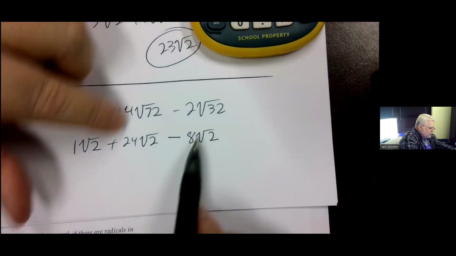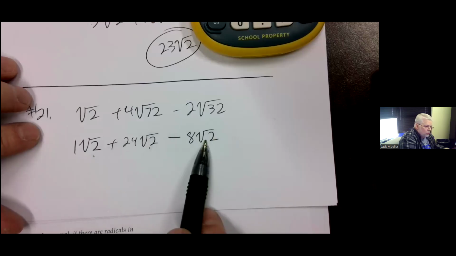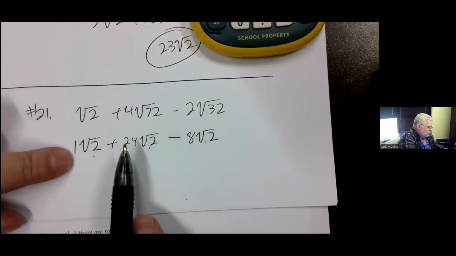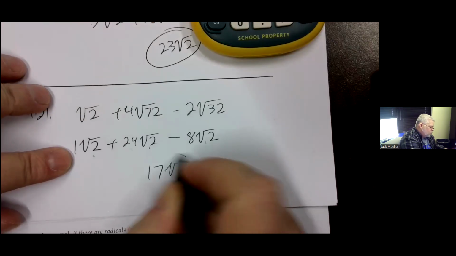So like I said, to me, that's a good use of the calculator. Now we have square root of 2, square root of 2, square root of 2. They're all like radicals. So now we can add and subtract them. So that's 25 minus 8, which is 17 square root of 2.